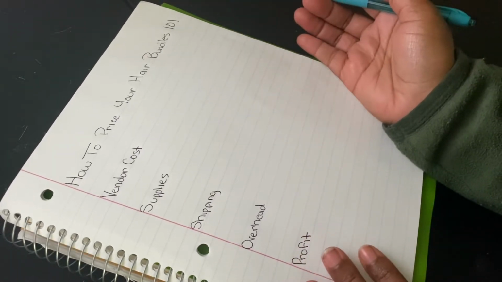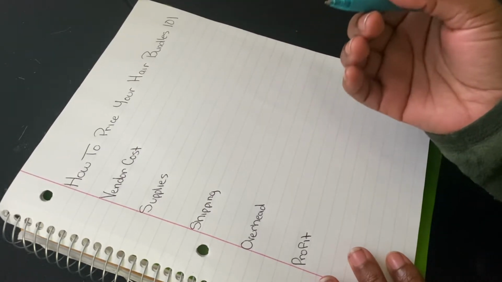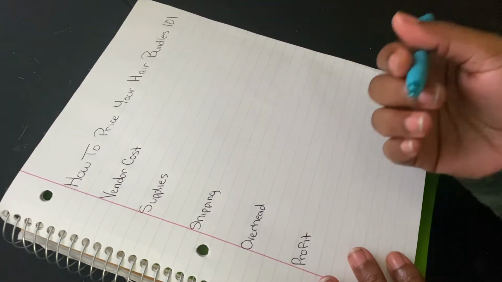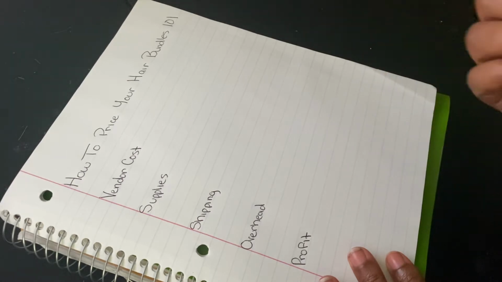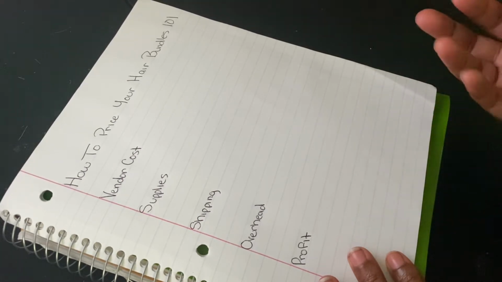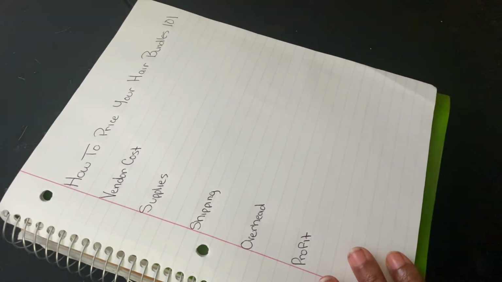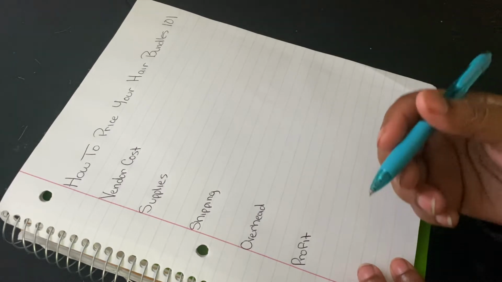So first thing first, when you're pricing your bundles, you want to make sure that you are including every single thing inside of your pricing. This goes down to the vendor's cost, the supplies that you're going to be using, whether or not you're going to be adding shipping in, your overhead, and most importantly, your profit.